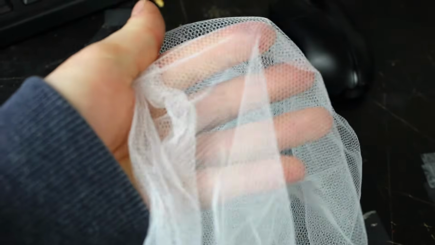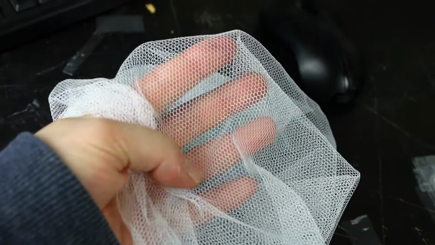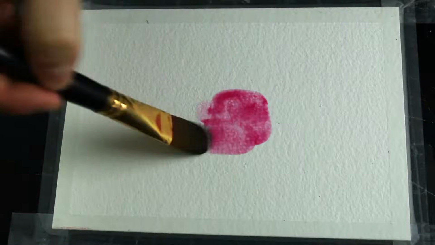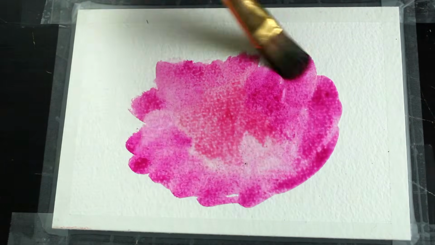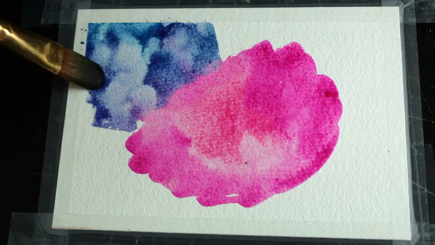For this you will need some mesh. I use the mesh for bugs. This time we're creating a space-style background with pink and blue. I really fancied some extremely bold and vibrant colors.